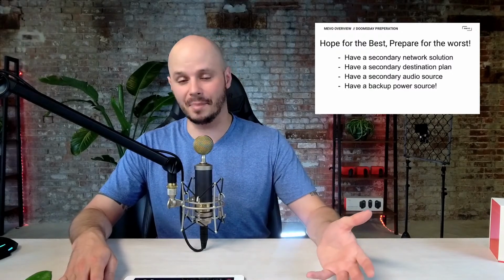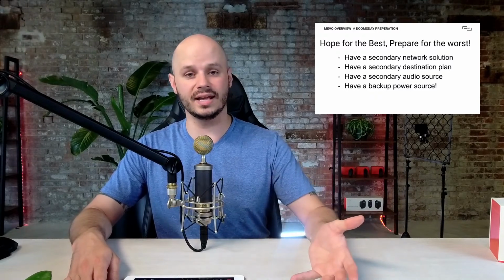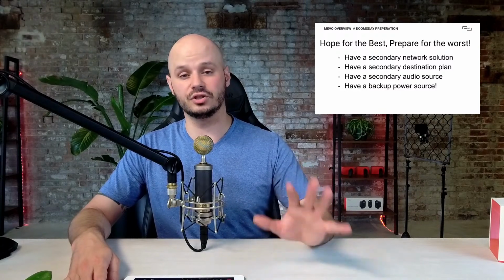So if you know that you may be going into a scenario where the network may not be the most accessible, or the network may not be fast enough, make sure you have a backup, such as the Mevo hotspot with a mobile device with a decent upload speed. Make sure you test that upload speed. Make sure you have a backup network, or if you don't have one, then at the very least, make sure you have an SD card with that high writing speed. That way you can get a full quality backup to your Mevo.